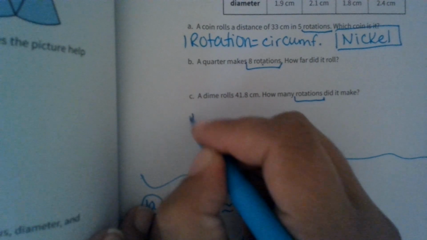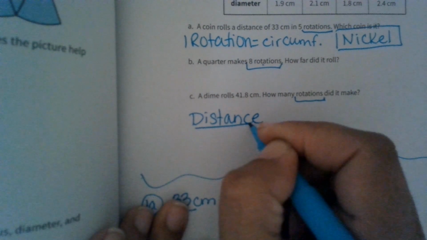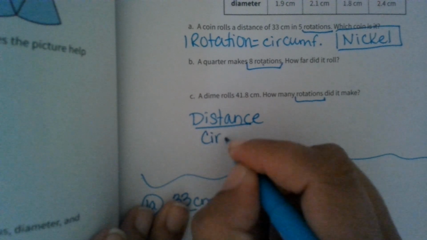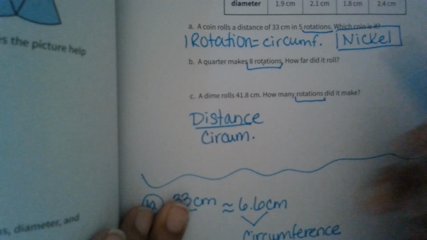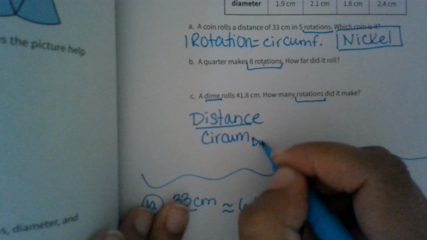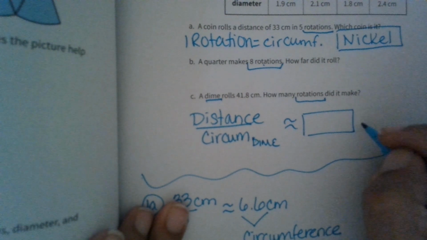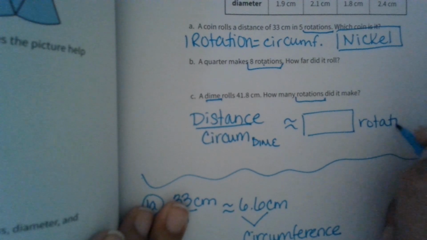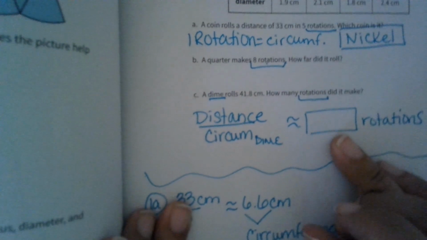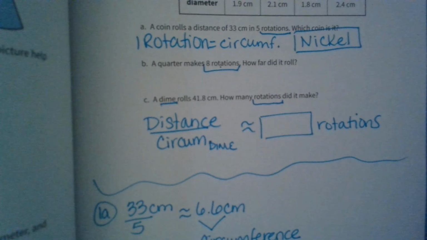So you're going to do distance divided by your circumference for the dime, to get the number of rotations. Now, whole numbers for this one. If I'm talking about rotations, give me a whole number. Round to the nearest whole number.